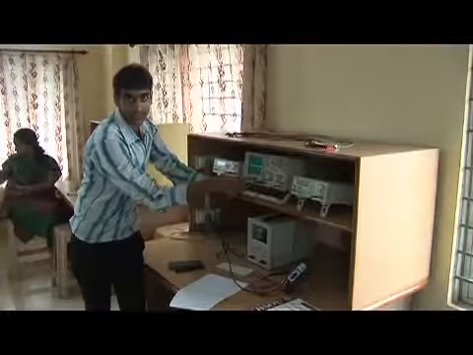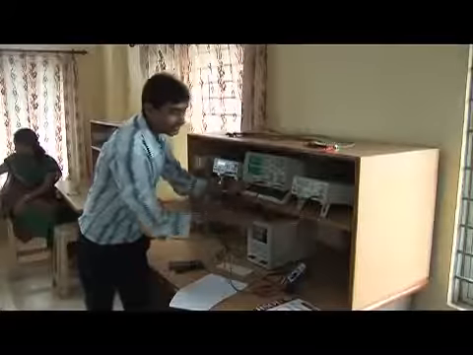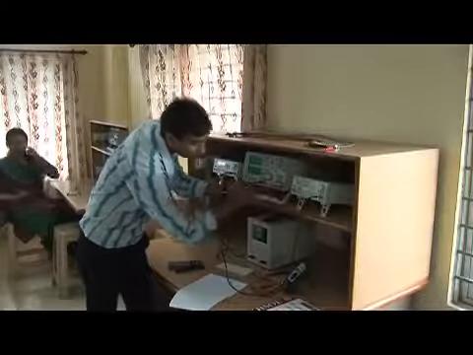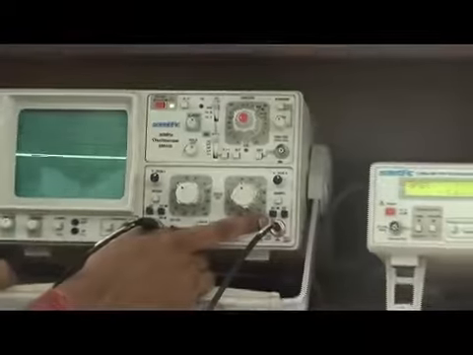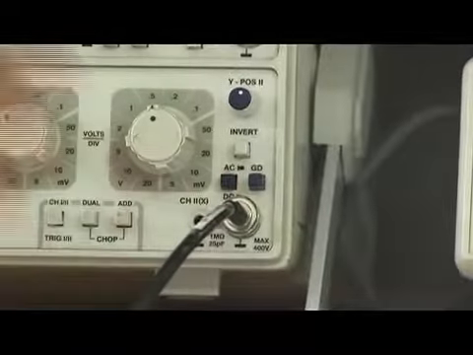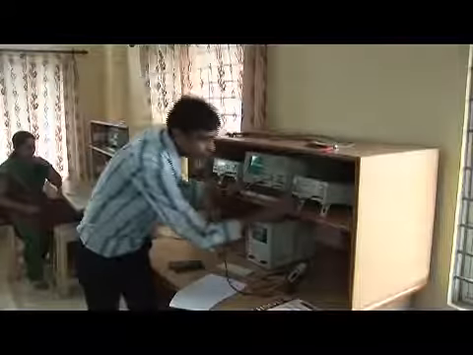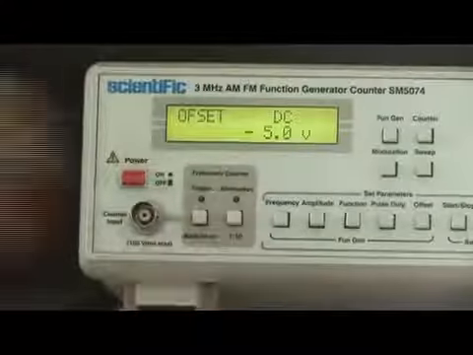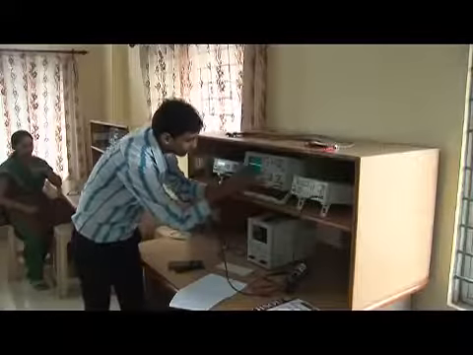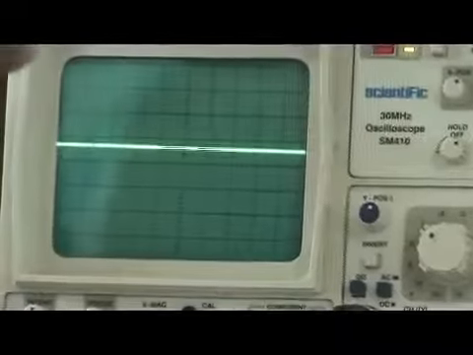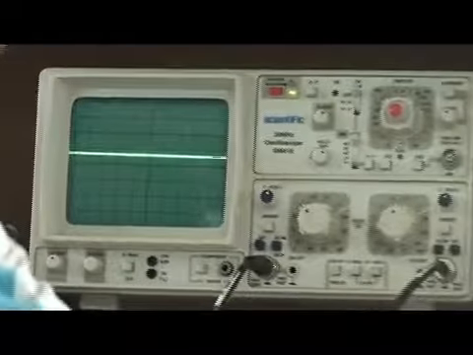Now to see this DC, as this signal is coming on channel 2, I have to change this mode. Here you see AC and DC. When it is up, it is AC. When I press it, it is in DC. So you can see how many volts? DC minus 5 volt. Now I should get what? From here, as I am changing the mode, this is DC 5.0 volts.